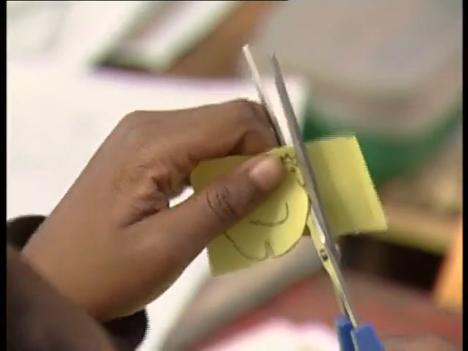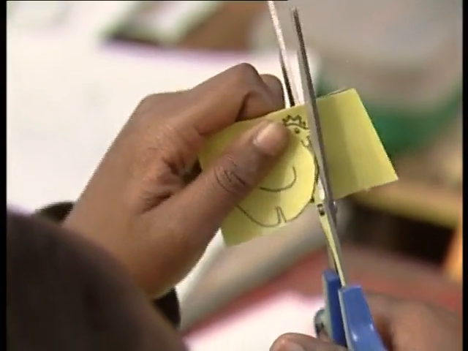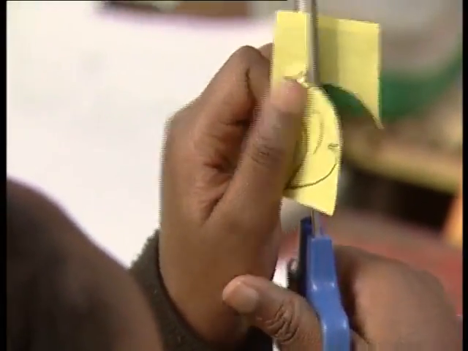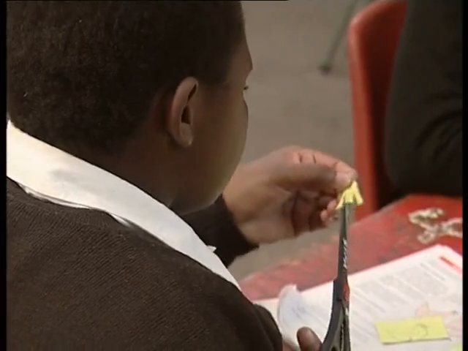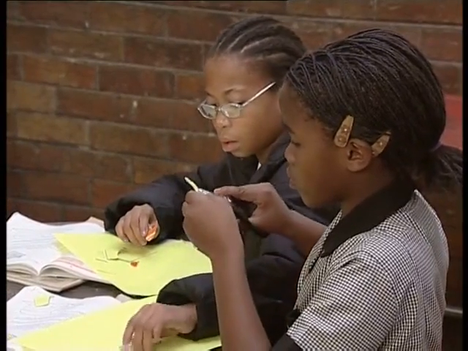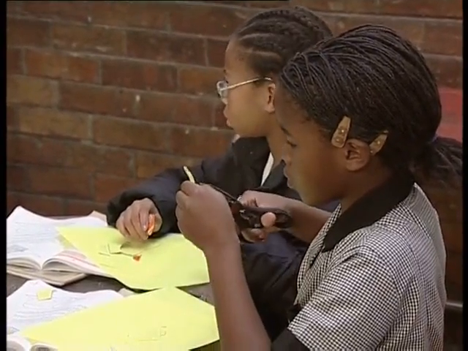Did you notice in episode 2, they used these to cut out the chickens? Some of them tried to cut out the outlines into the gaps, and some of them tried to cut around the outlines. Now you'll find it much easier to cut around the outlines first and then to cut into the gaps.